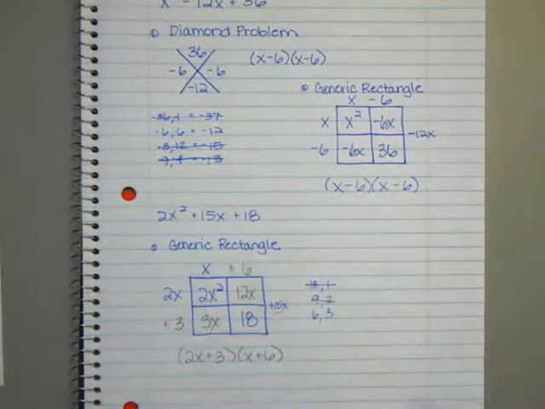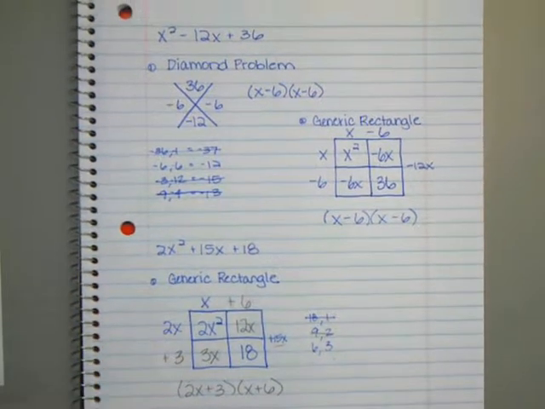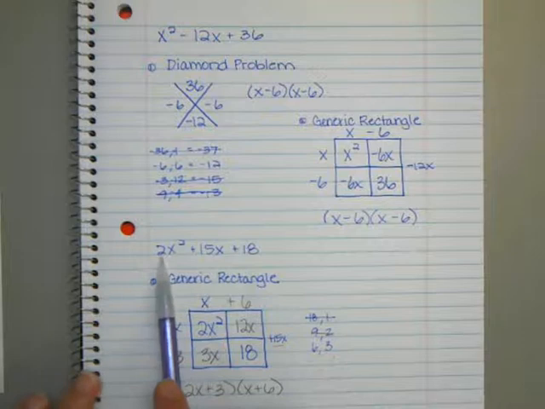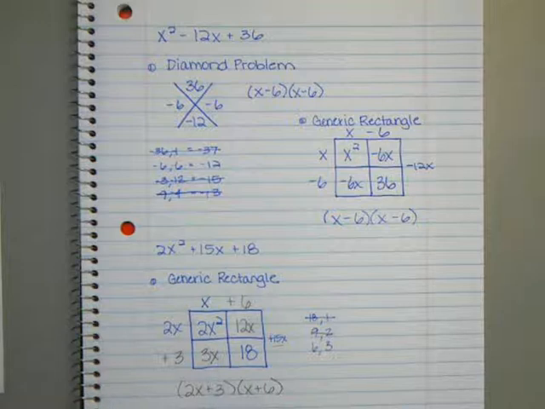Remember that whenever you're factoring binomials or factoring quadratics, you're looking to find the inverse, which is what did I multiply together to get this problem. You can do so by using a diamond problem or a generic rectangle. Make sure that whenever you're doing a problem with a number in front of the x squared, we determined the best way is to do a generic rectangle. However, you may choose whichever way best suits you.